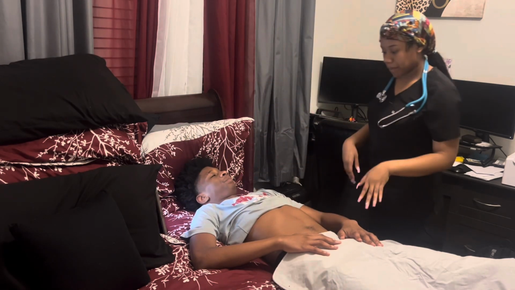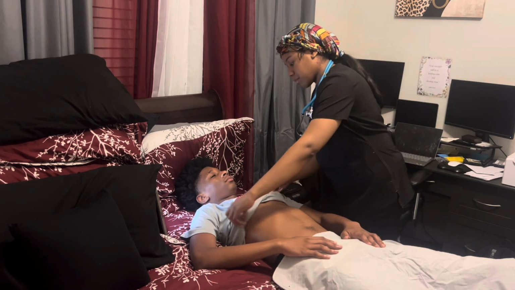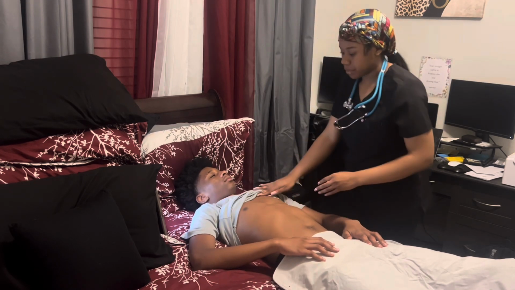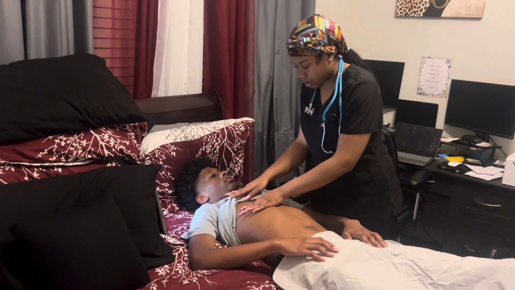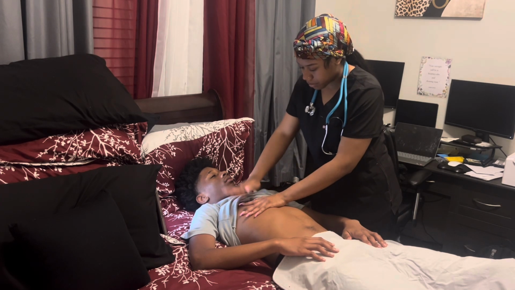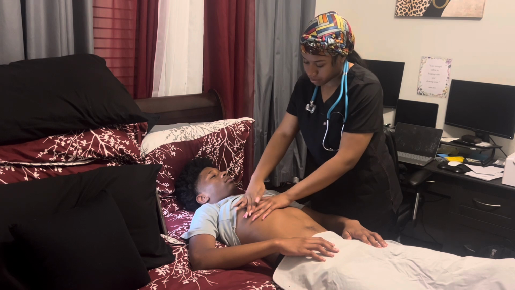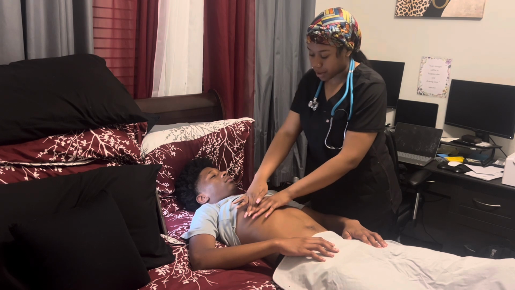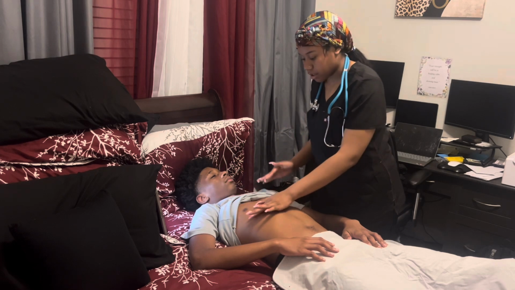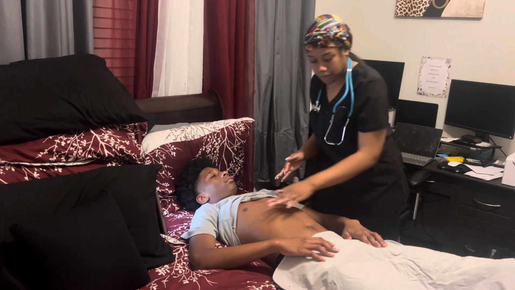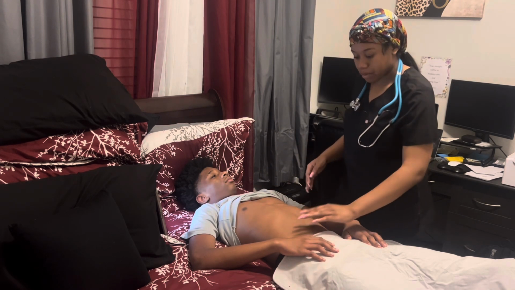To assess the liver span, I'll first begin at the chest area just below the nipple, and I'll percuss downward along the mid-clavicular line until the sound changes from tympany to dullness. That marks the upper border of liver dullness. Yep, I'd say the dullness starts about right there. And then I'm going to go to your belly button.